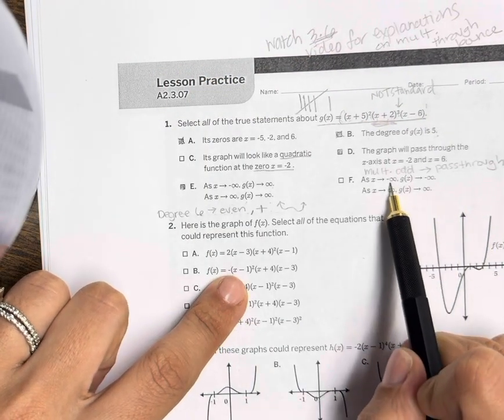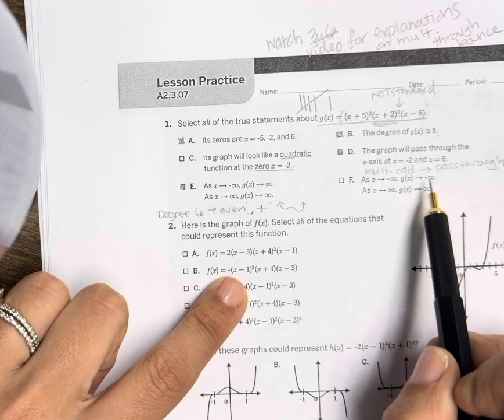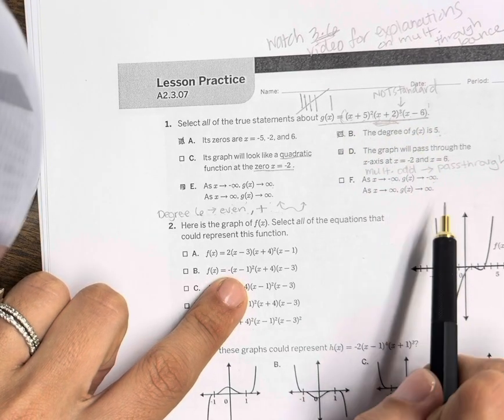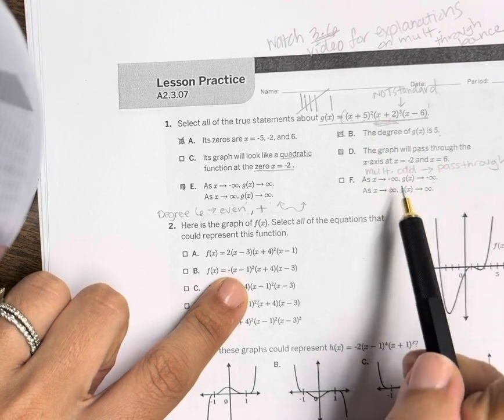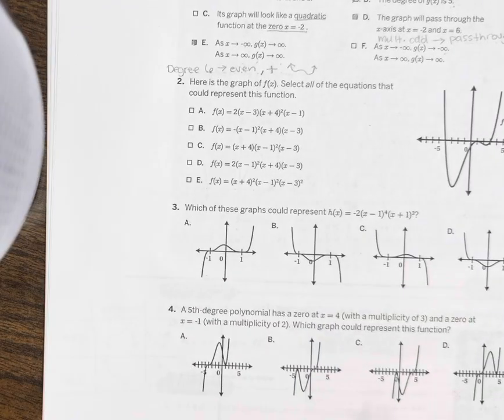And this is saying that on the left, I'm going down, which I'm not, all right? That's if it was an odd degree. They're trying to trick you, make you think it was odd. It's not odd. No. So A, B, D, and E.